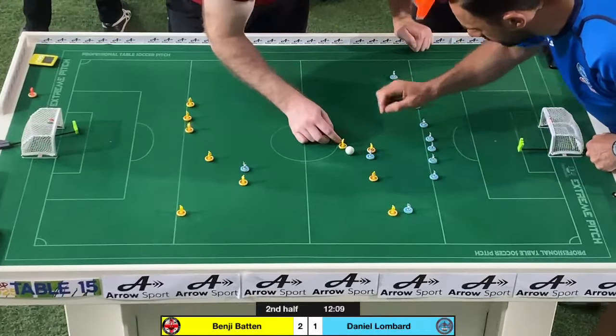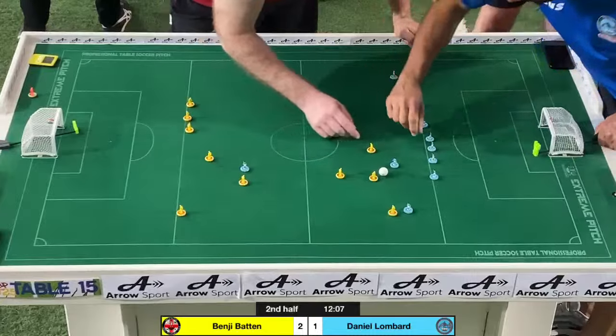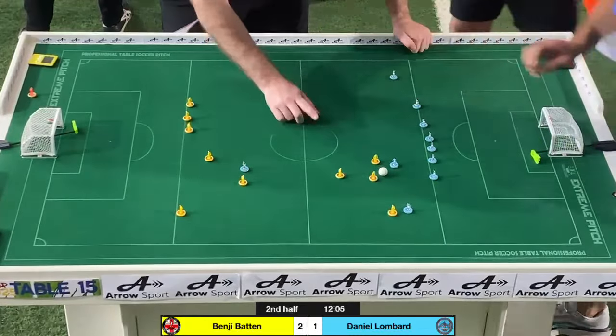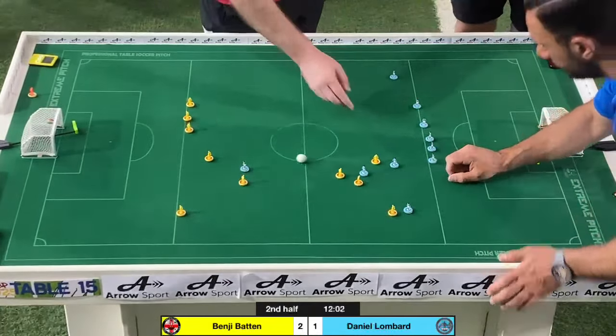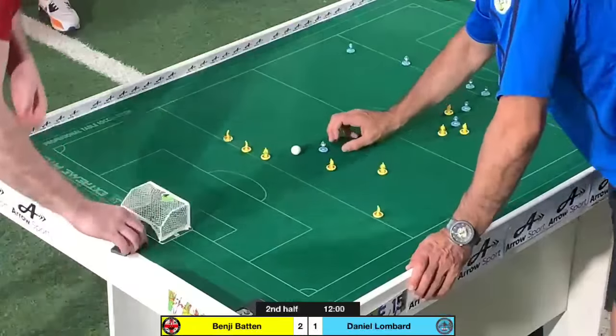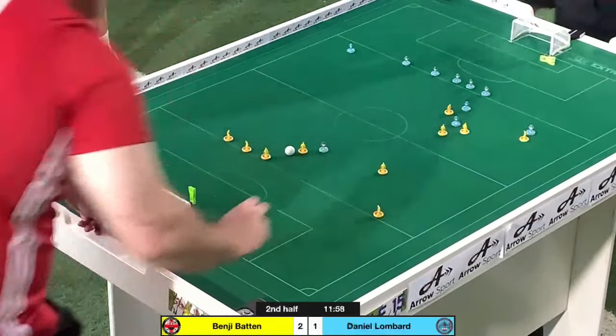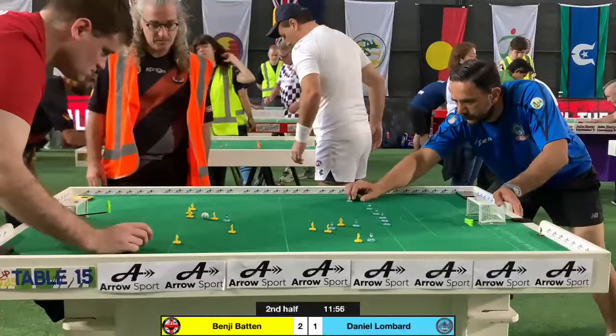Benji Batten in possession with the yellow bases. That looked like a back. No, Benji didn't enforce that. He doesn't have to. Oh, it's a miss. What happened there? Benji really short there. That's the player I thought Daniele was trying to get into play earlier. That's a good block there from Benji.